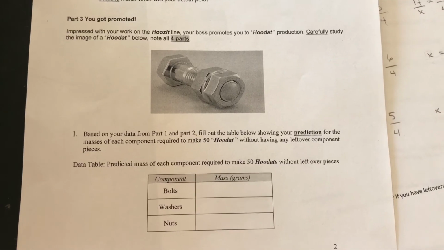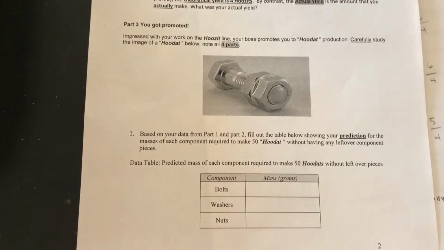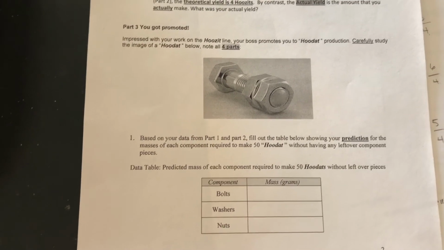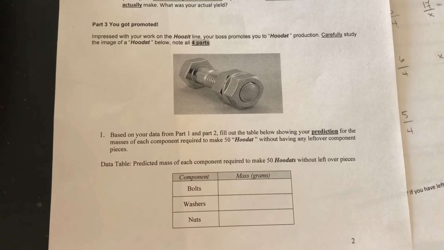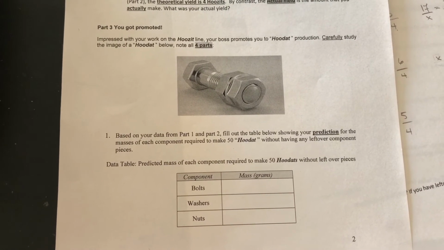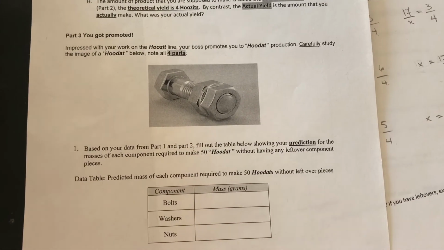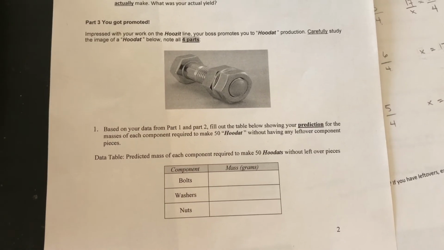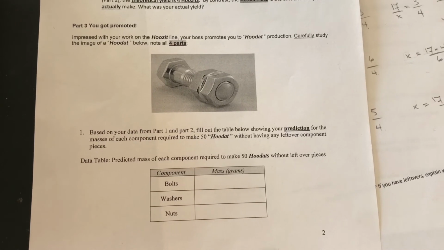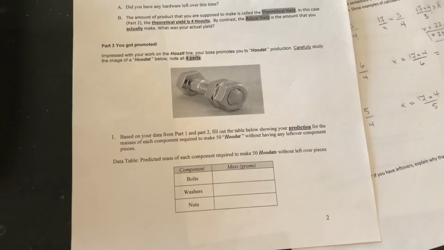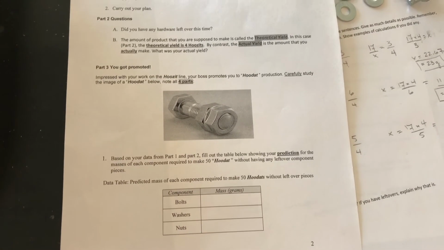So using the information from part 1 and the way that we calculated it for part 2, make your predictions and tell me what is the mass of bolts that you need to weigh to make 50 Hoozits. What is the mass of washers that you need to weigh to make 50 Hoozits, and the mass of nuts that you need to weigh, again, to make 50 Hoozits, and hopefully with no leftovers. Good luck.